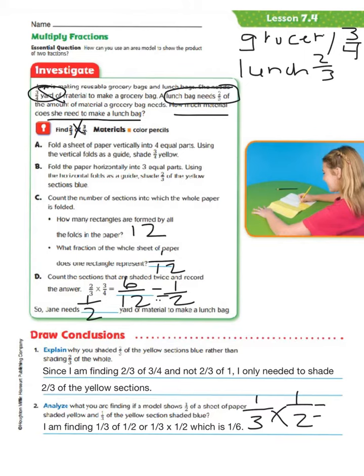So when you're multiplying fractions, remember we have to multiply the numerator times the numerator, and that's going to give us an answer of 1. 1 times 1 equals 1. And then we multiply the denominators together. That's 3 times 2, and 3 times 2 equals 6. So 1/3 times 1/2 equals 1/6.